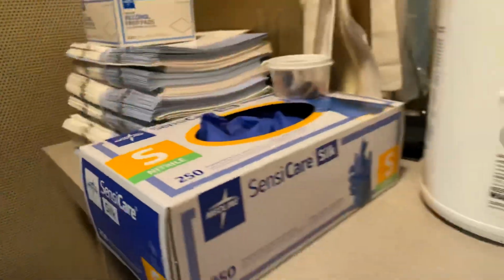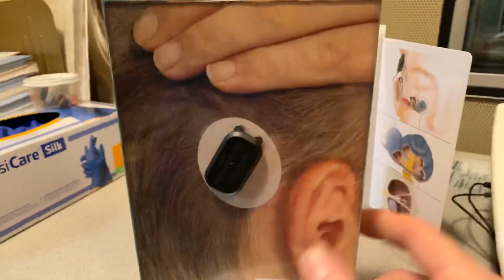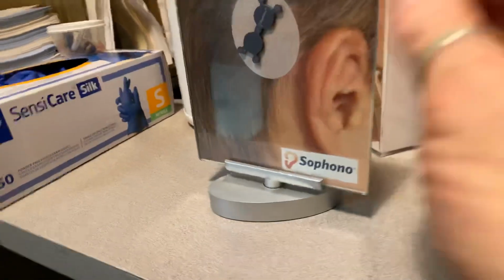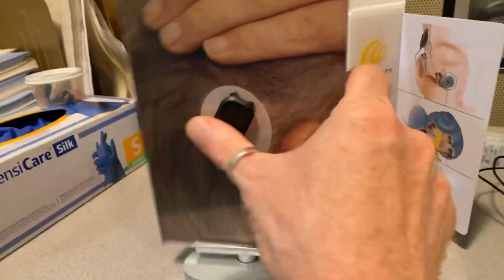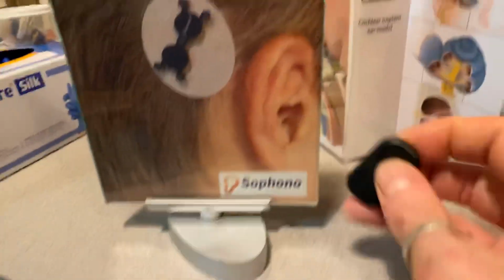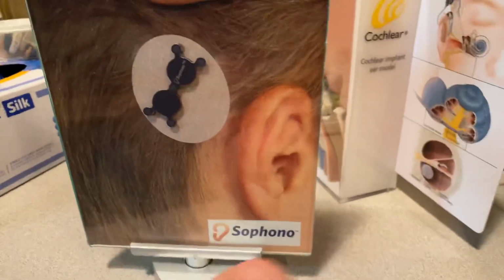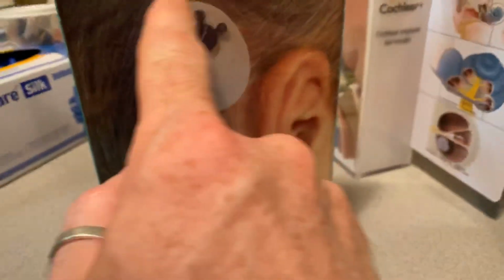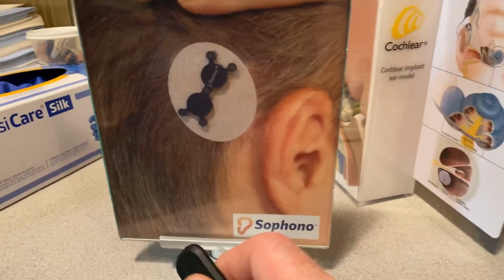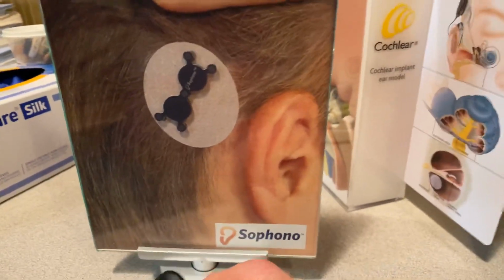This is what's called a Baha. This is a discontinued version. It's called the Sophono. Now, on the YouTube video, you probably saw this, but with a Baha, what we do is put a titanium screw on. Well, this is the Sophono because it's a magnet one. But if you can imagine that that was a titanium screw coming out of the patient's head, that gets surgically implanted. We wait until osseointegration happens, where the bone and the titanium become intertwined with each other, much like the roots of a tree.